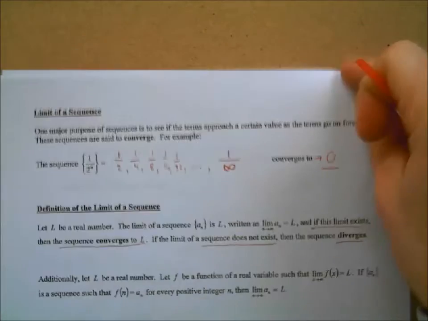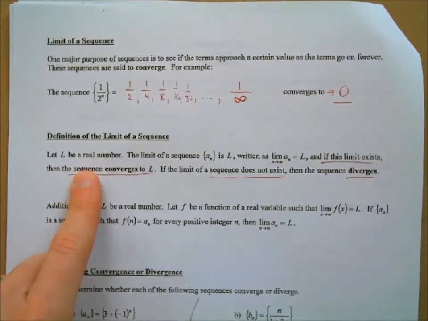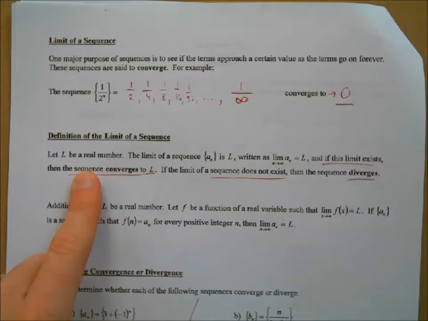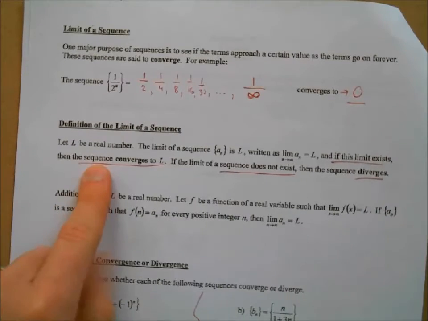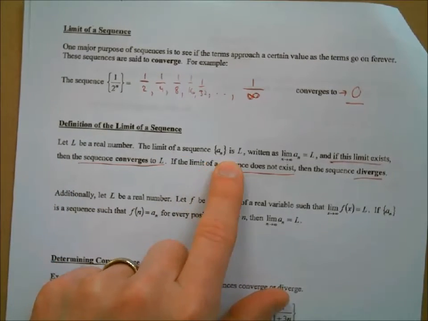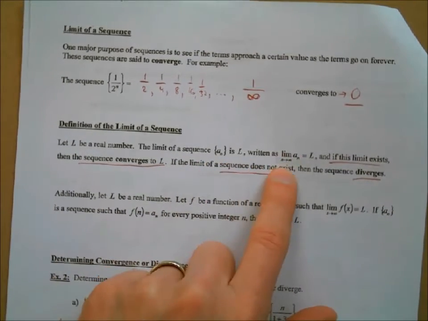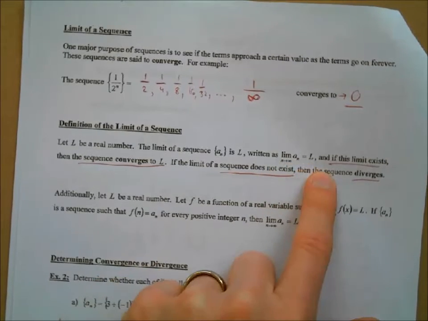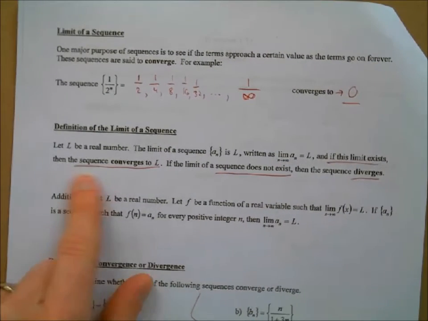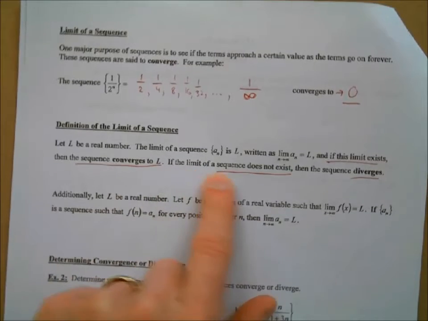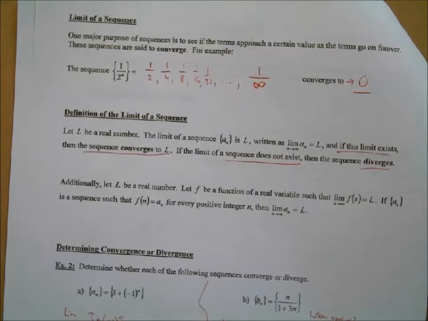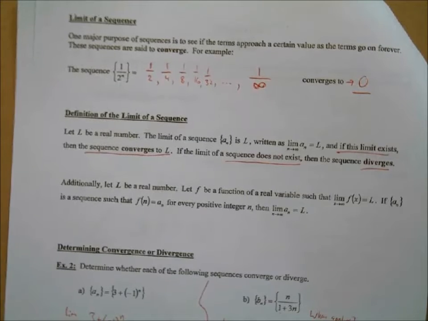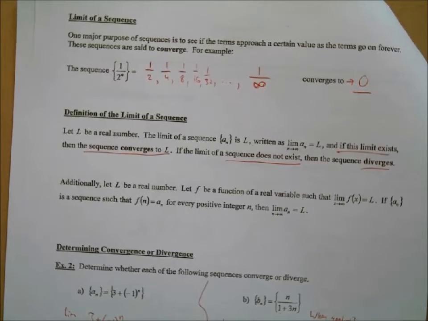All right. Then the definition of the limit of a sequence. So we just took a limit, didn't we? We had n approach infinity there, and that's what this is. Okay? So let L be a real number. The limit of a sequence, a sub n, is L, written as the limit as n approaches infinity of a sub n equal to L. And if the limit exists, then the sequence converges to L. If the limit of a sequence does not exist, then the sequence diverges, right? So limit exists, the sequence converges. Limit does not exist, the sequence diverges.